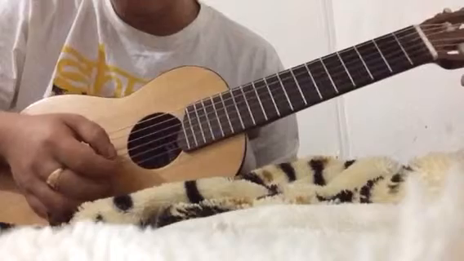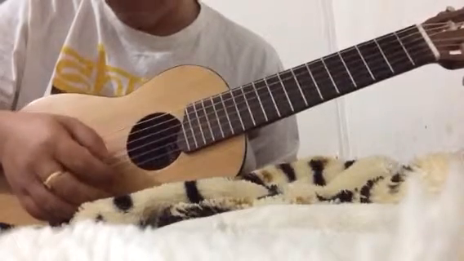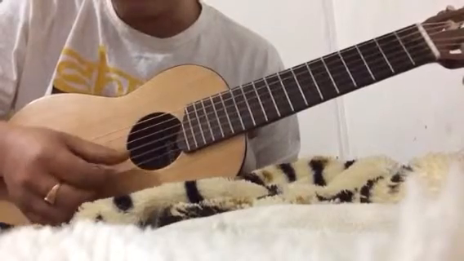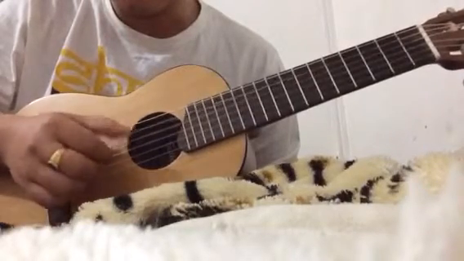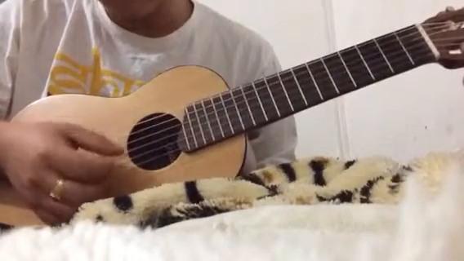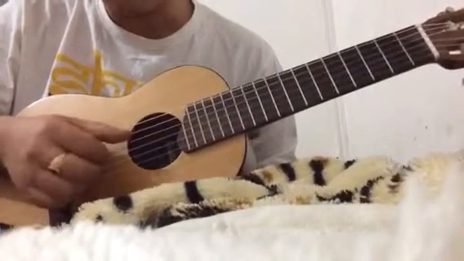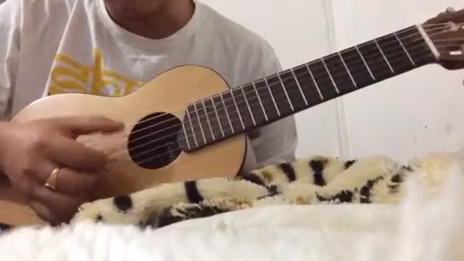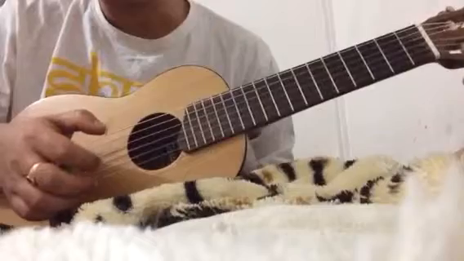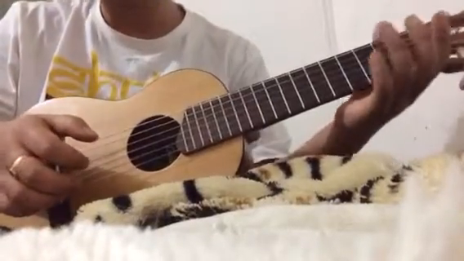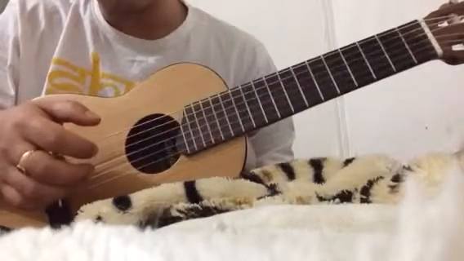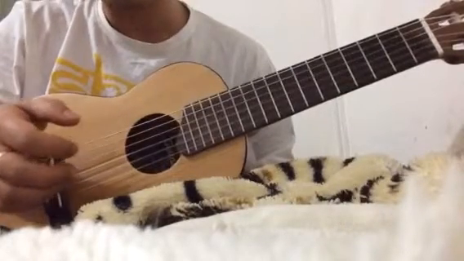There are 6 strings in your guitar, and with different names: the E, B, G, D, A, E. The open notes of the strings are the names of the strings. So it's E, B, G, D, A, E. So those are the notes in your strings, and those are the names of your strings. So remember the names of the strings, because it's going to be used a lot when playing guitar and when learning guitar.